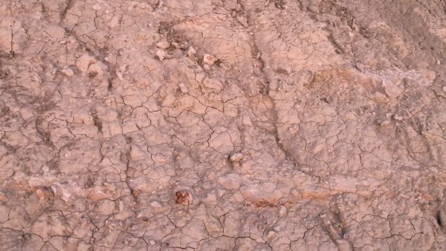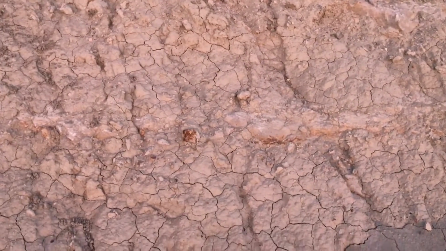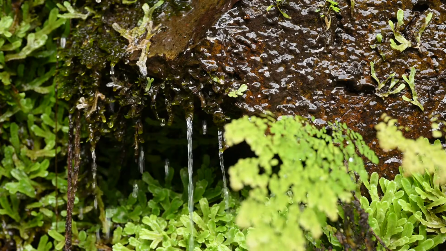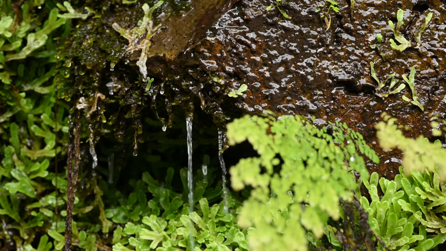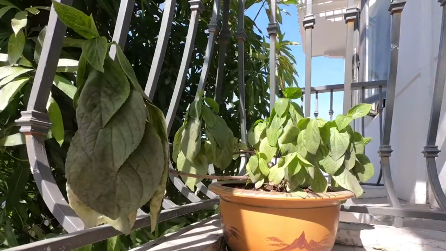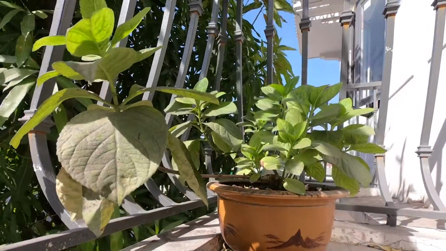In times of water scarcity, such as drought conditions, plants may experience a loss of turgor pressure, leading to wilting and drooping of leaves and stems. This is because water moves out of the plant cells, causing them to shrink and lose their firmness. Replenishing the water supply can restore turgor pressure and revive wilted plants.